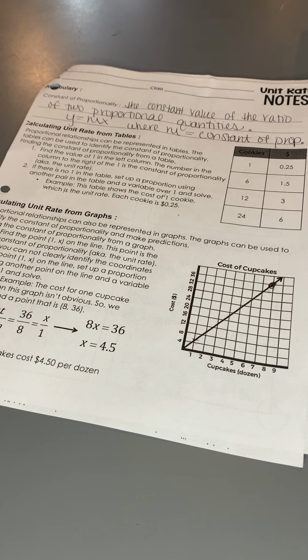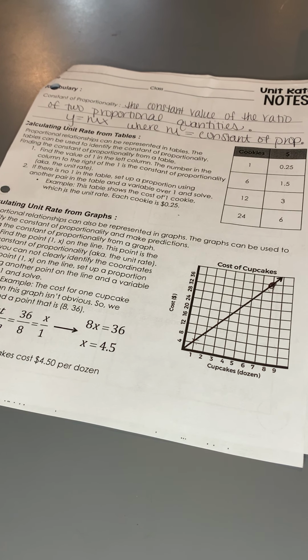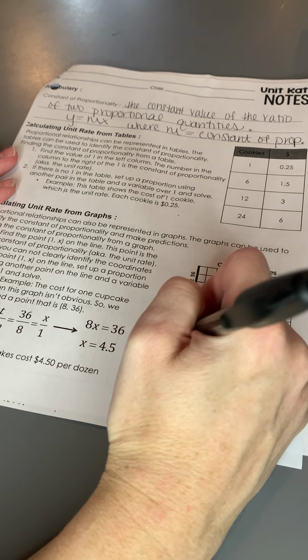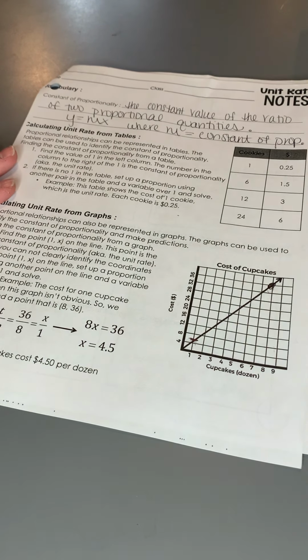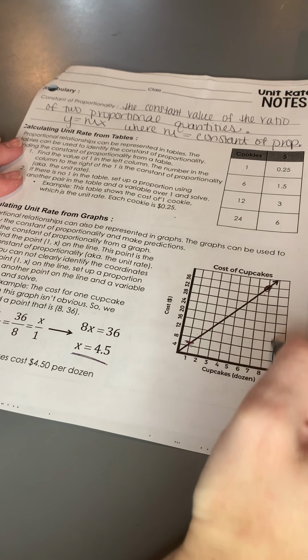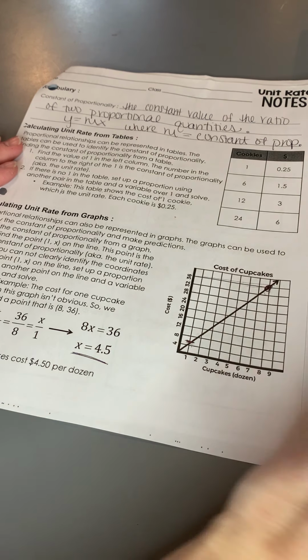If you cannot clearly identify the coordinates of point 1, x on the line, set up a proportion using another point on the line and a variable over 1 and solve. So that's what we did on the front. Because if you go to 1, it doesn't match up perfectly with a y. You can tell after you know the answer, it is 4.5. But it was easier to use 8 because it lined up perfectly with 36.